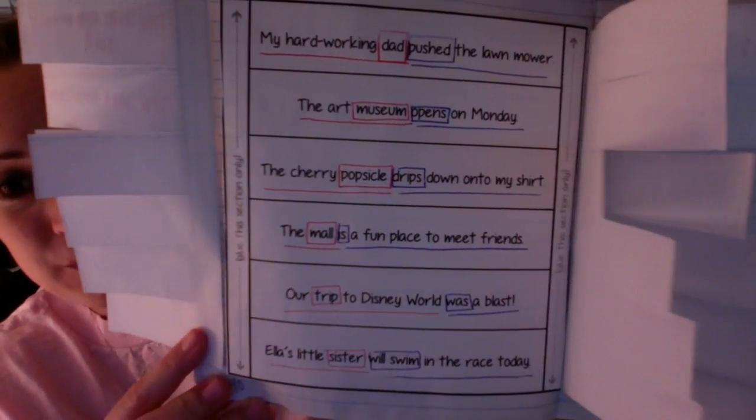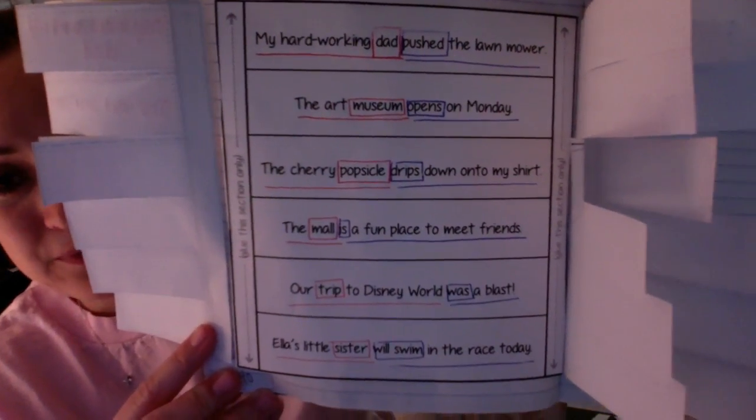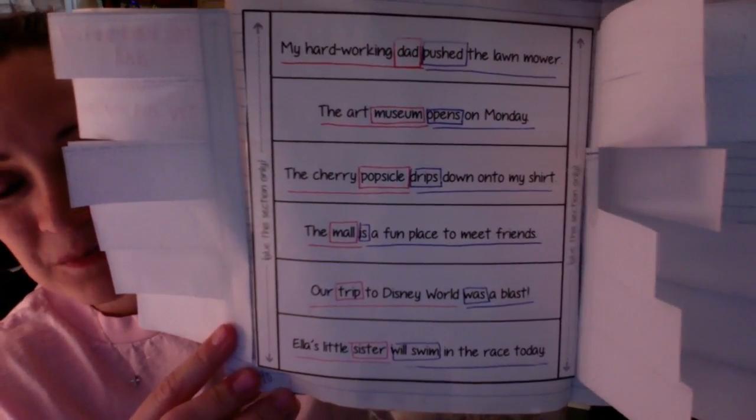Was is your simple predicate. Was a blast is your complete predicate.